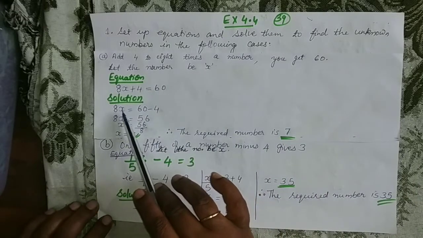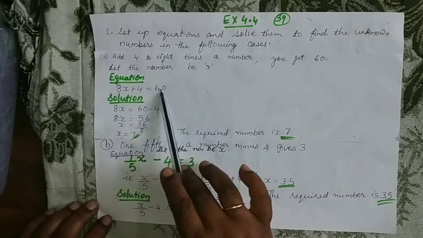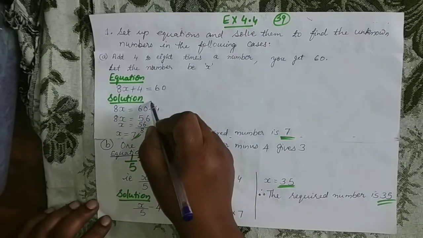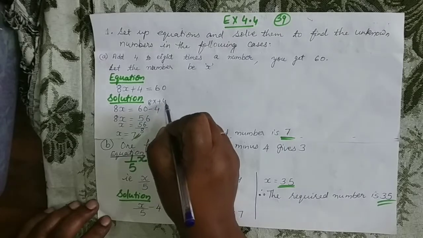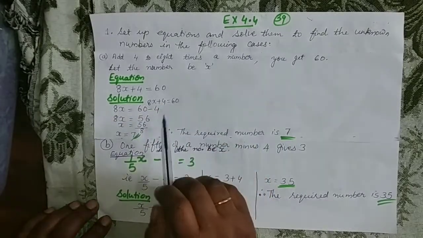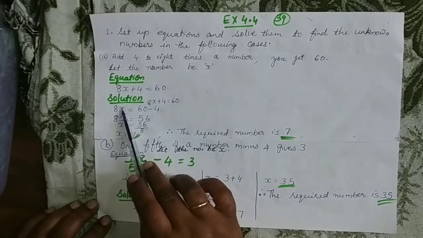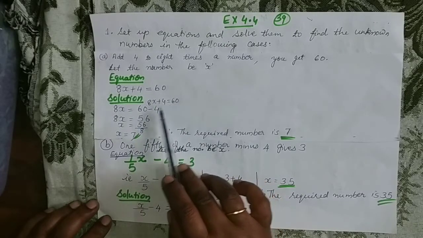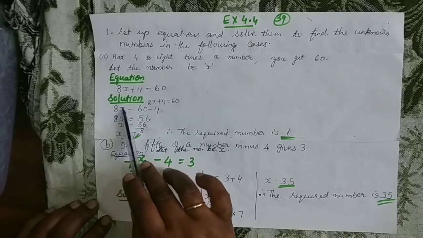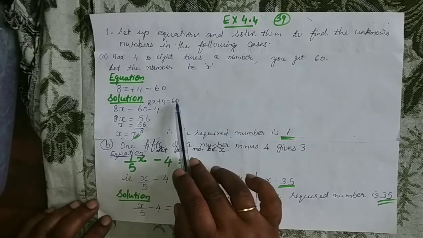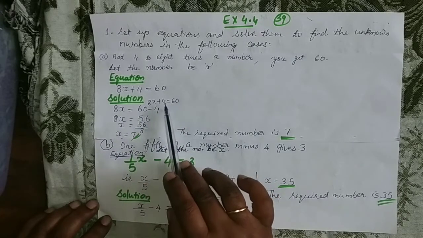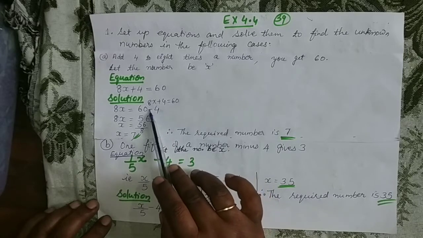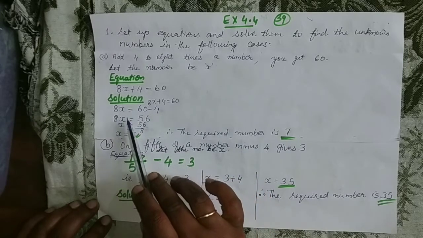Solution. Our equation is 8x plus 4 is equal to 60. So we can write 8x as 60 minus 4. What have I done here? Variable part on one side, 8x. Okay. Now the numbers, constants, on the other side. 60 is already in RHS. 4 is taken from LHS to RHS. So minus 4.